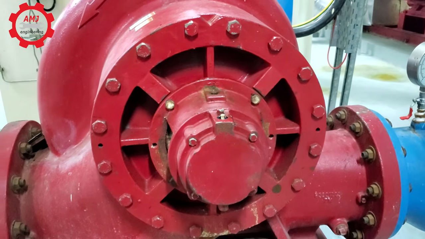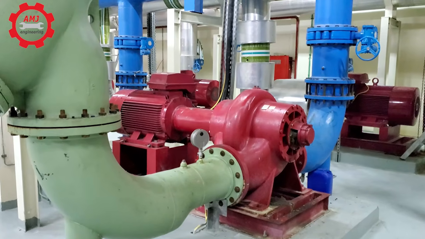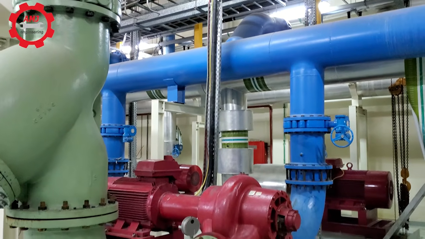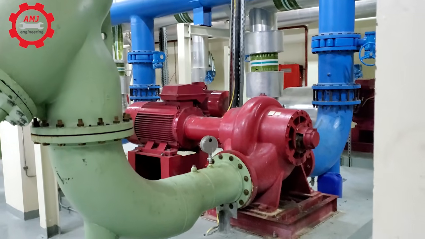Split-case pumps are used mostly in fire protection systems and in the HVAC industry for large capacity systems. Their capacity range is up to 25,000 GPM and 500 feet of head.